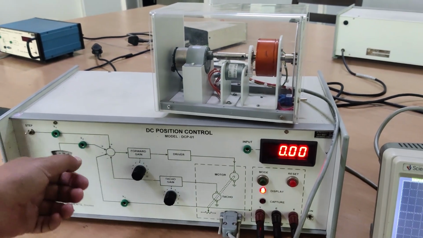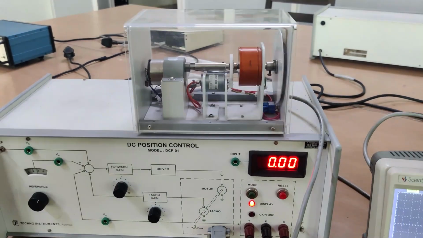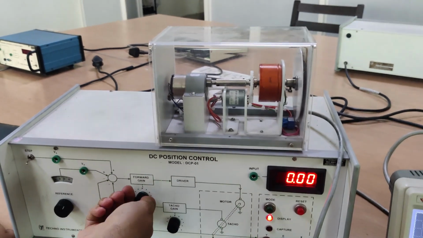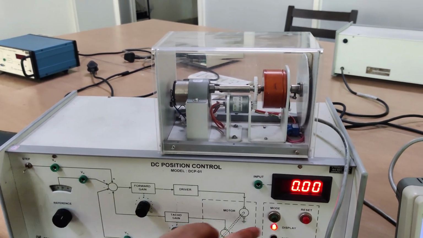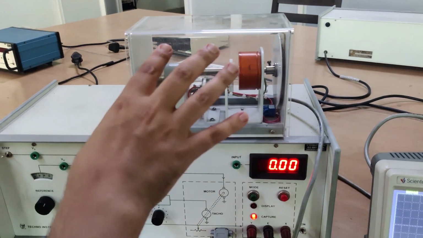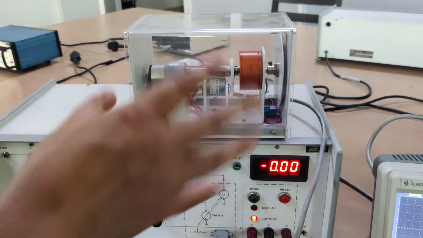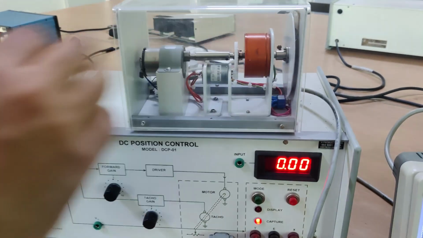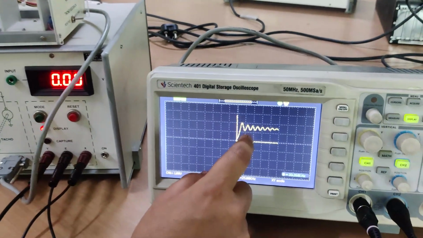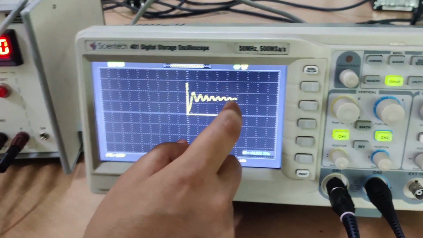Now we will give the maximum gain, that is a gain of 10, and we will repeat the process: giving the gain of 10, then changing the mode from display mode to the capture mode, then giving the step input, and look how this is more oscillatory. You can clearly see the position of the motor is oscillating. Now we can also see this signal on the DSO. Look how the oscillations have increased.